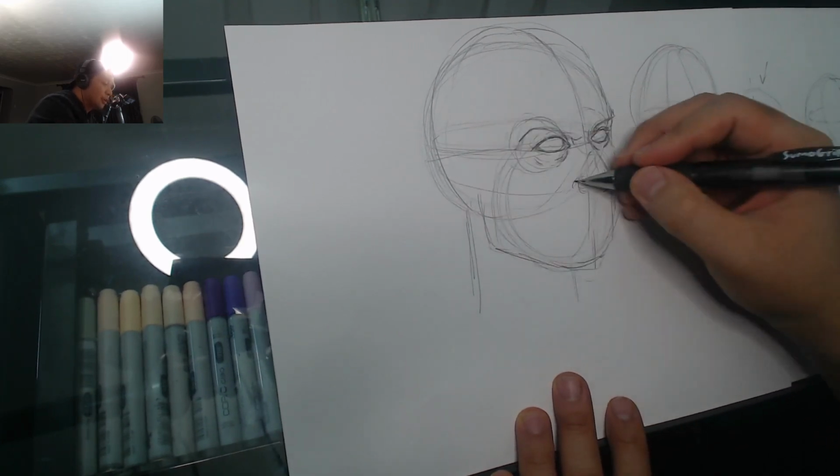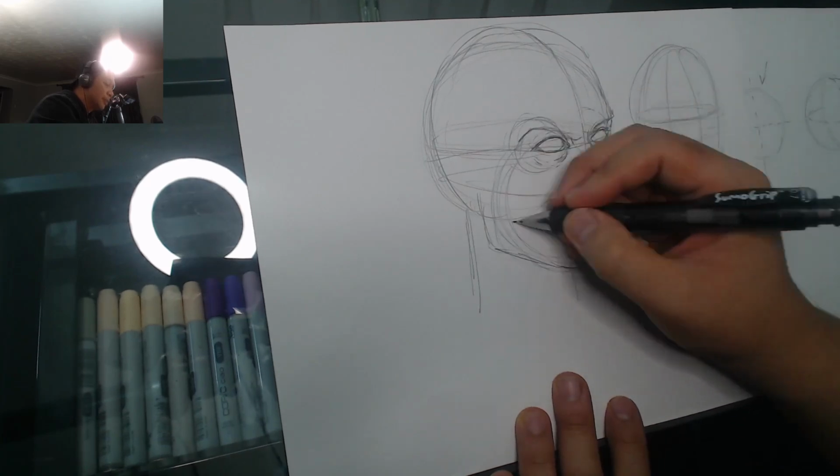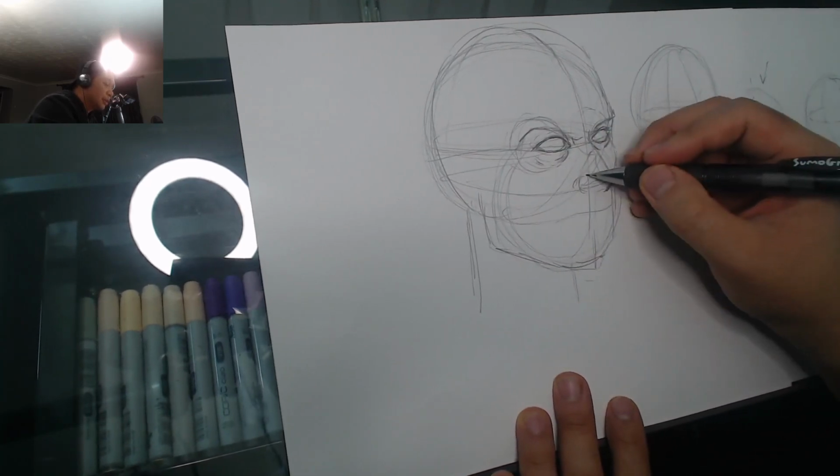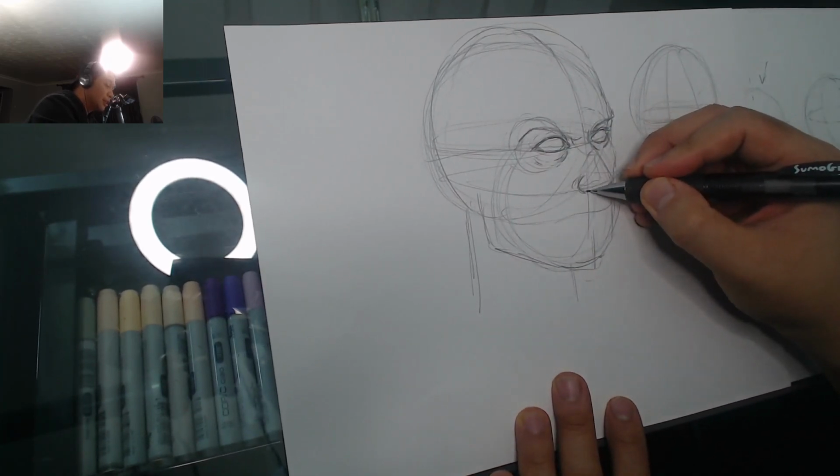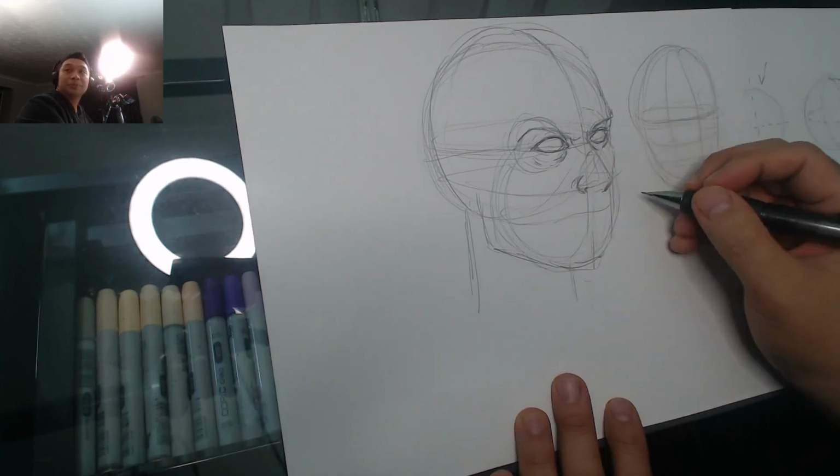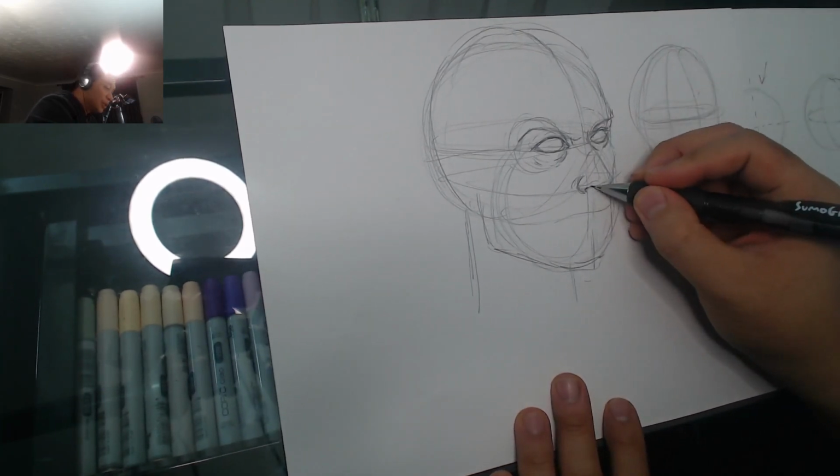Get the nostrils here. Again, if you want to draw your guidelines, by all means, draw your guidelines here. And then I like to go ahead and draw the nostril here. In terms of the nostril, I like to draw like a little oval here on the side. And then just draw a little bit of shadow in here.